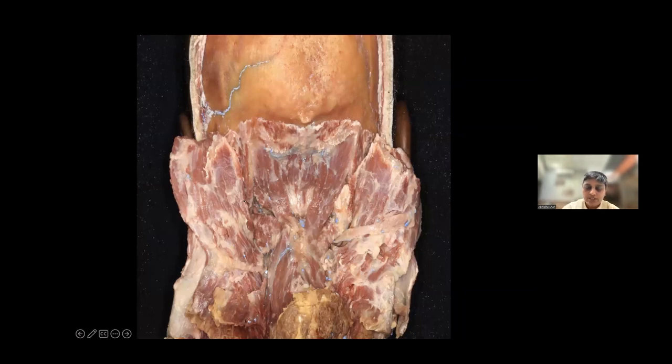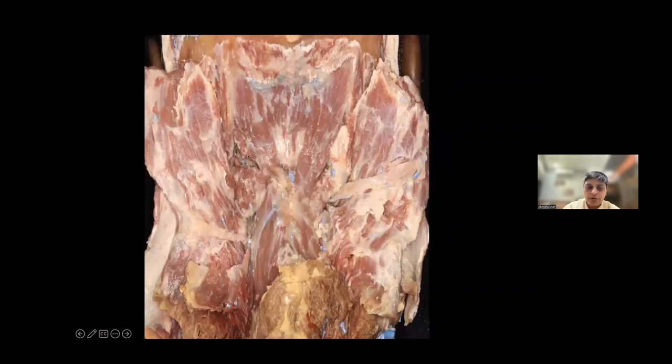So this one here is the superior oblique. This one here is the inferior oblique. This one is the rectus capitis posterior major, and this one is the rectus capitis posterior minor. So the superior oblique runs here from the nuchal lines and goes on to the transverse process of the axis vertebra. The inferior oblique arises from this transverse process and goes on to the spinous process of the axis.